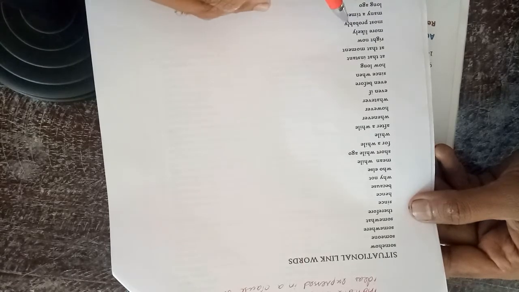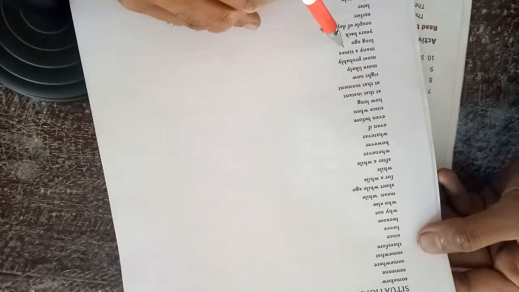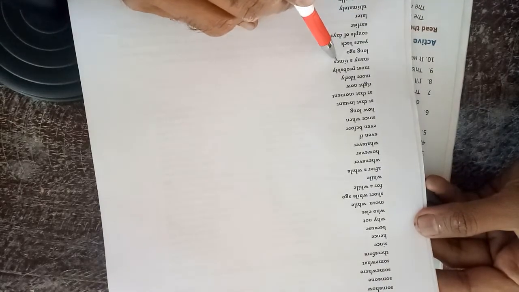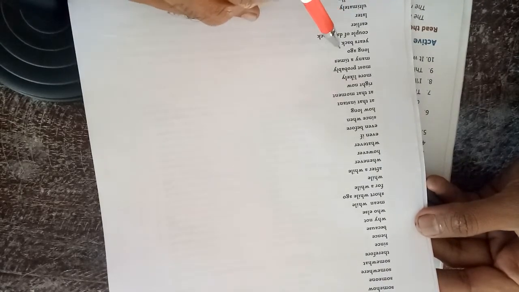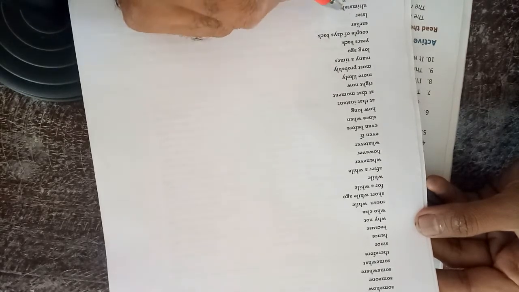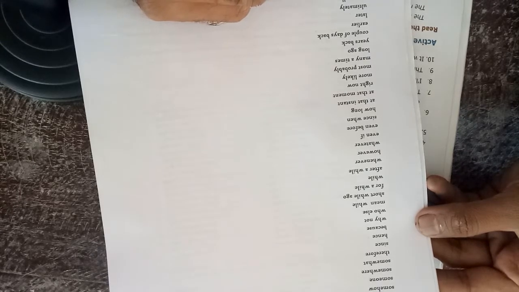Right now, more likely, most probably, many a times, as long ago, years back, couple of days back, earlier, later, ultimately, eventually means finally. Ultimately and eventually give the same meaning, finally. Finally, at last, initially, after all, no wonder.